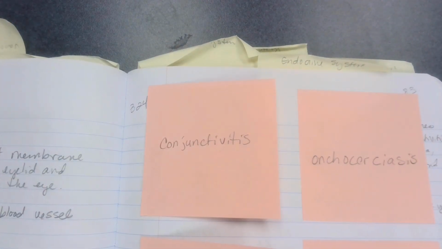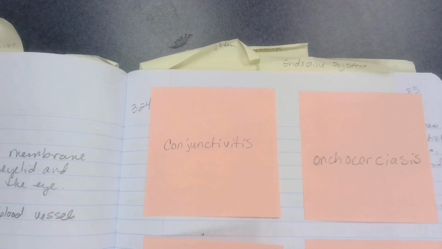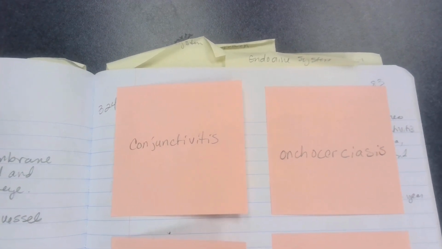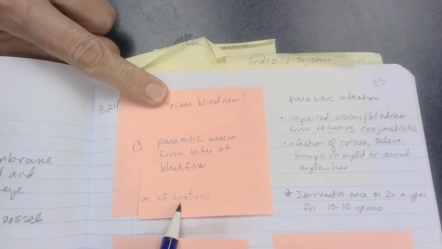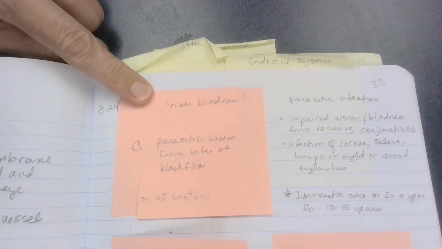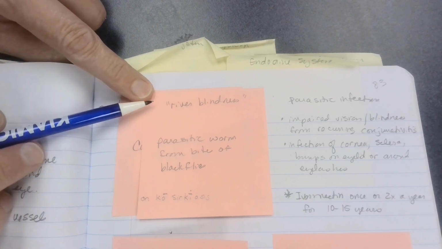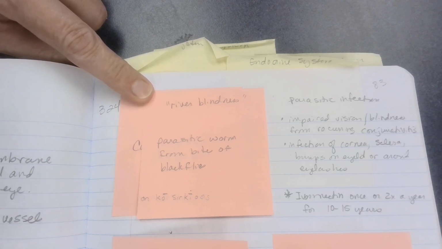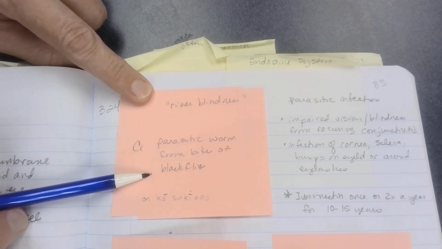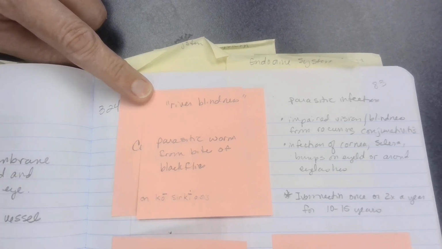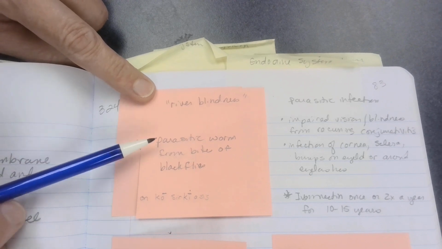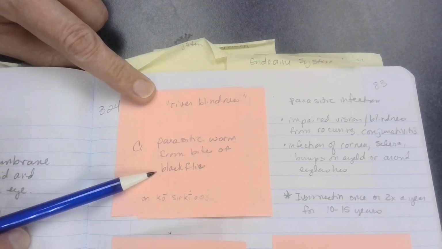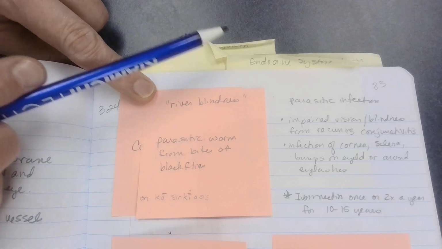Okay, next, we have onchocerciasis. I gave myself a little pronunciation guide. Onchocerciasis is called river blindness. There is a parasitic worm from the bite of black flies. So you get infected by a parasitic worm when you get bitten by black flies. So this is a parasitic infection.